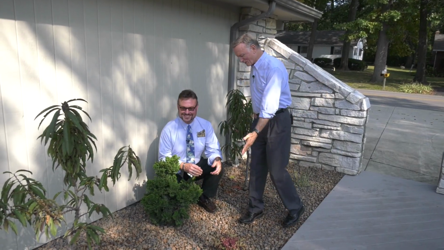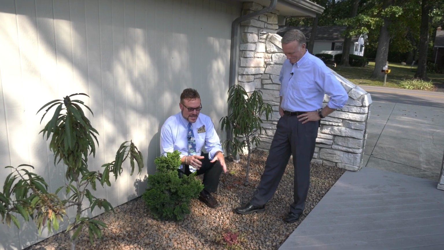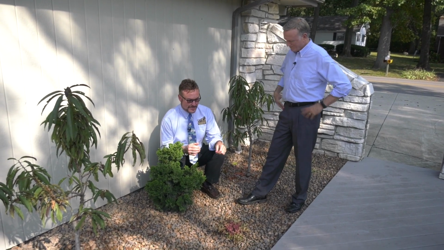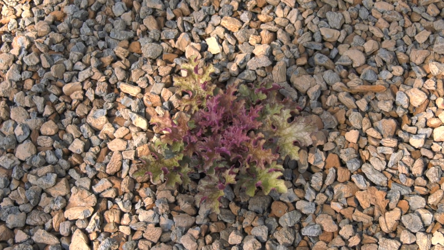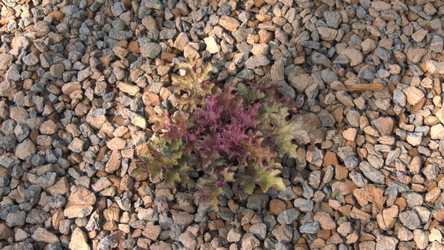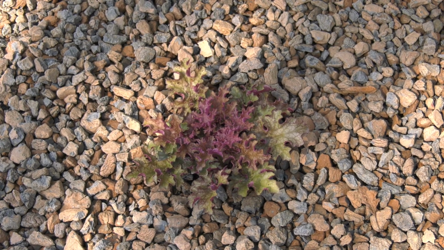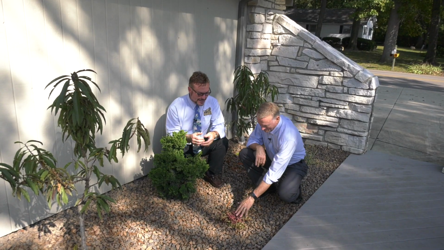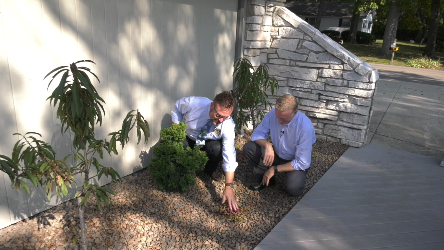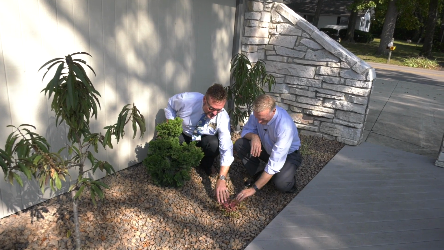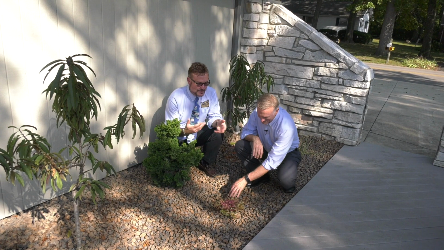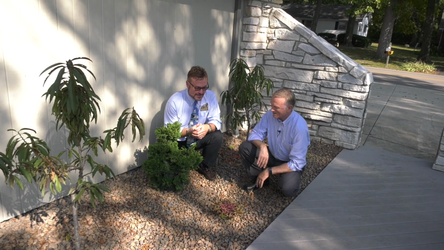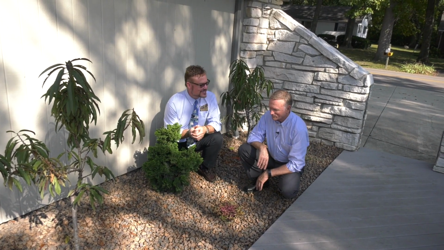Mark, some good color here with a coral bell, right? Absolutely. And it's our Peach Crisp coral bells. It gets its name Peach Crisp because of the peachy color that you see on the leaves. And then the ruffled leaves represent the crisp part of the name. When you run your hands over it, look at the underside of those leaves. No kidding. And if we had a slight breeze here, you would be able to really appreciate those two different colors. I love the color combination that's going on.